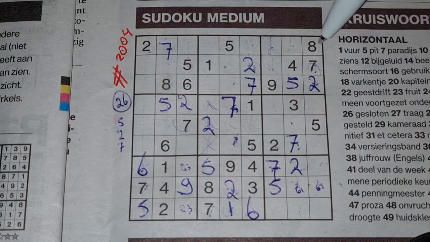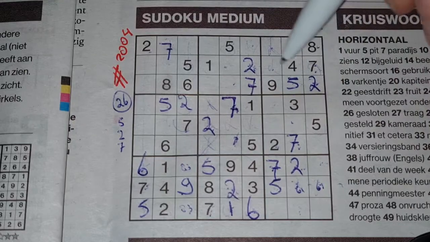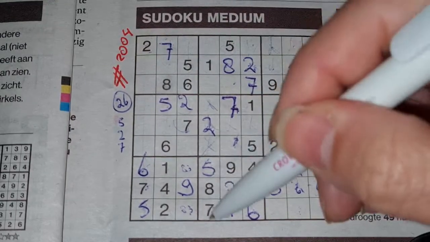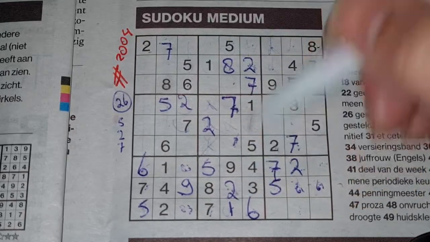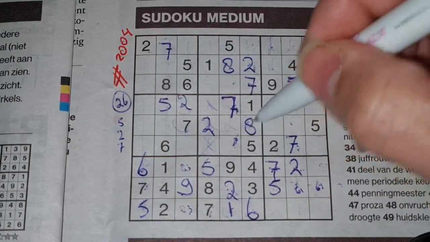How about the 8 in this first row? 8 in the third row, so in the row between, the only place for an 8 should be there. 8 in this column, 8 in the middle column. So in the column next, the only place for an 8 should be there.